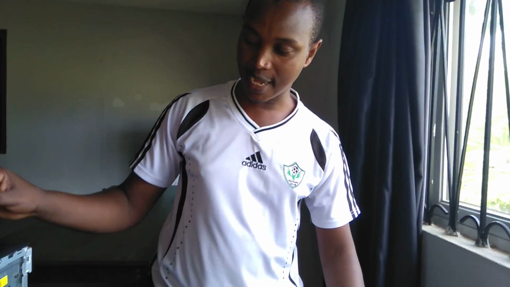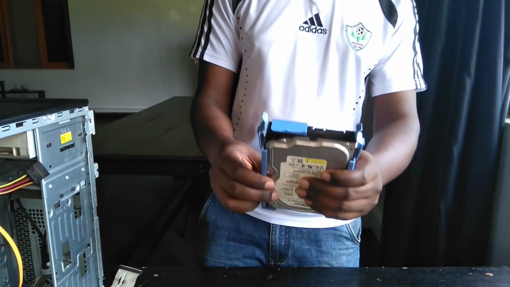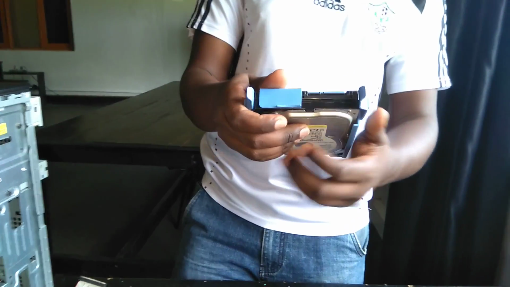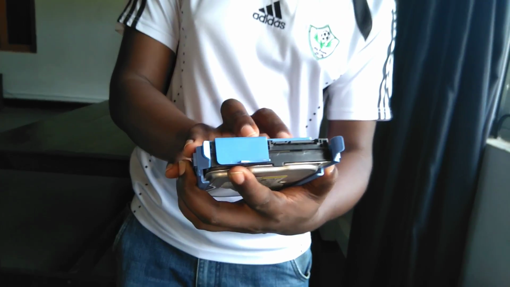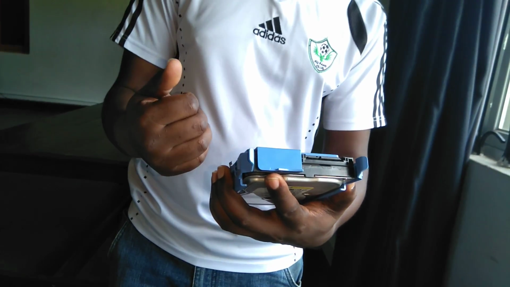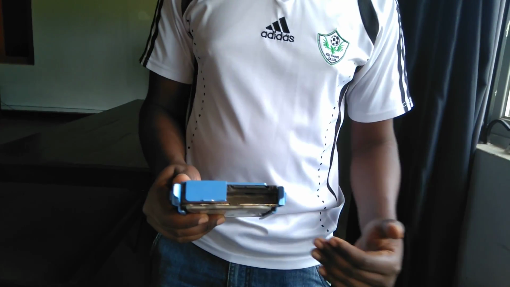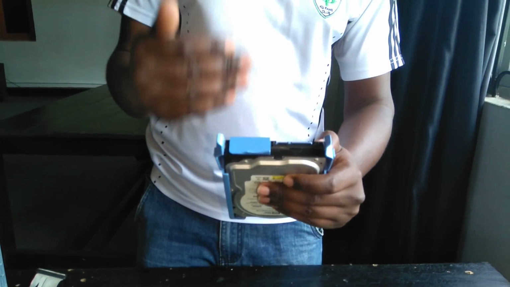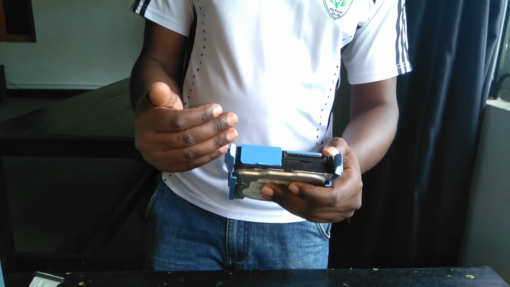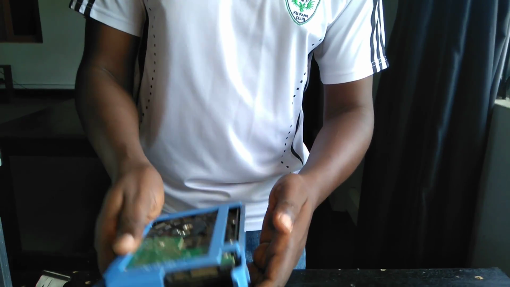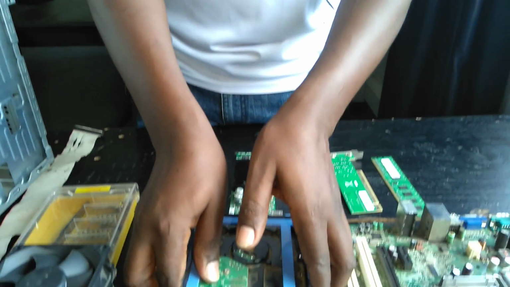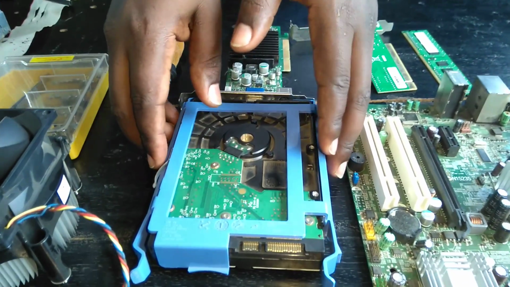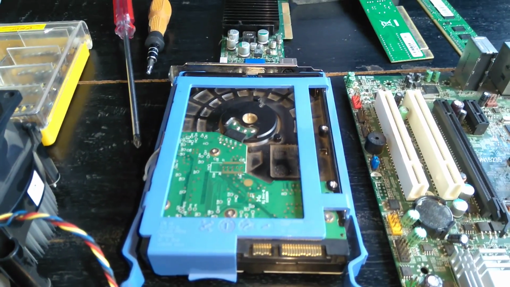Then we have a hard disk. This is our hard disk. This hard disk keeps data permanently, and when data is searched by the user from the hard disk to the computer, it sends it to RAM, and once it is changed or modified, it's again stored onto the hard disk permanently. We have this hard disk.